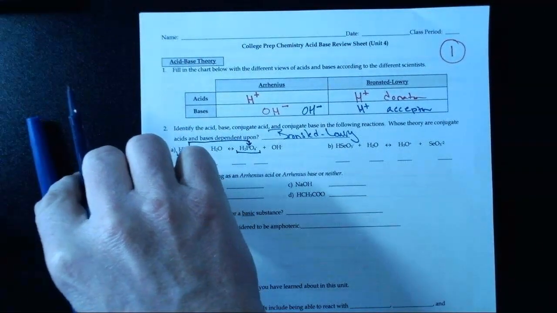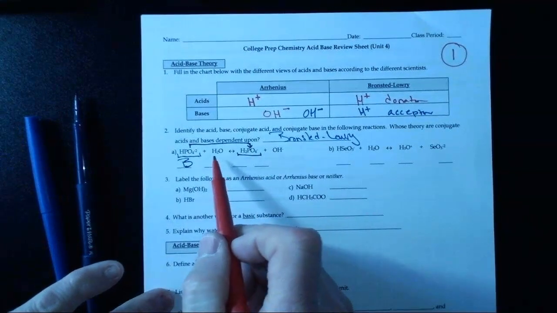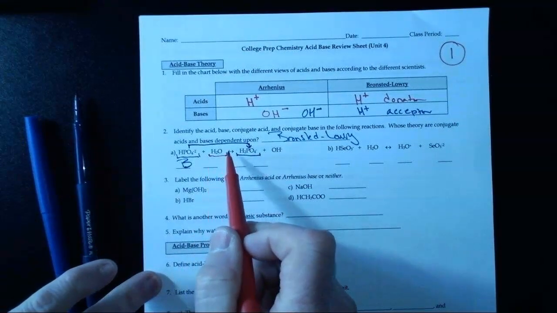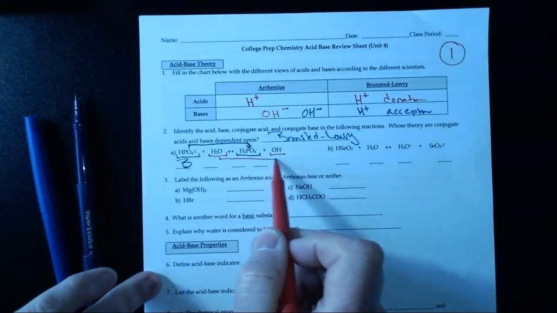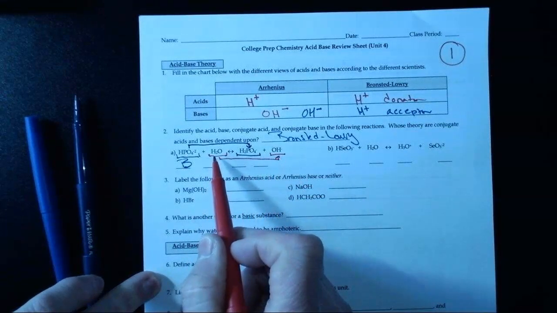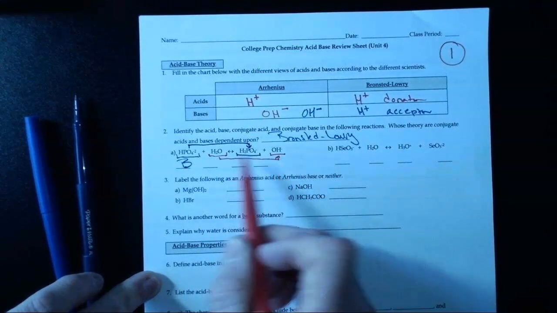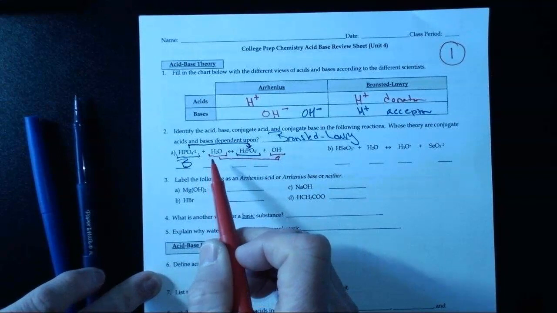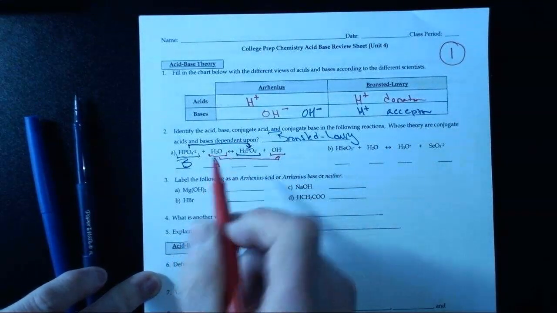Well, take a look at the H2O, water. Water, well, that means that water becomes this guy right here. So H2O becomes my OH negative. So it lost a hydrogen ion. Since it lost a hydrogen ion, that would be my acid.